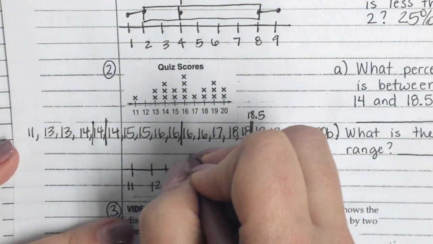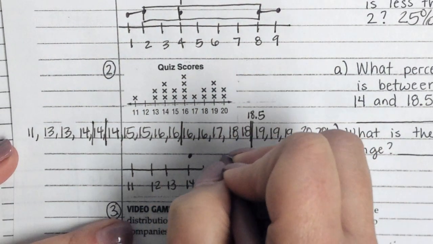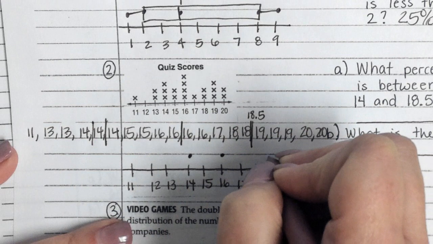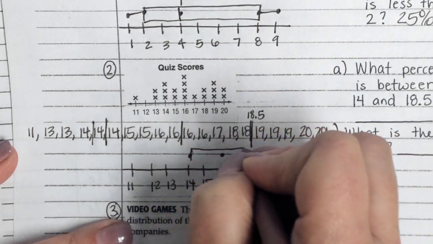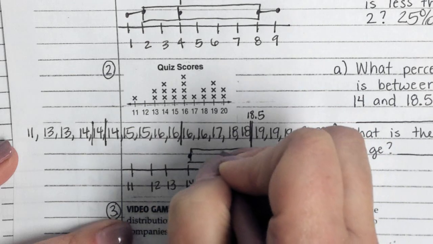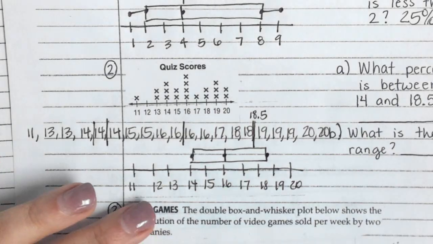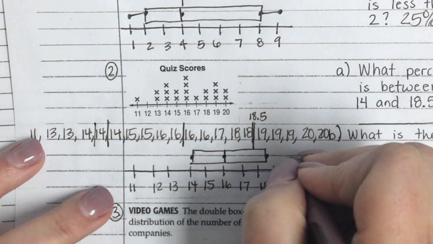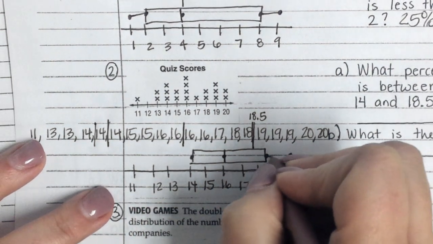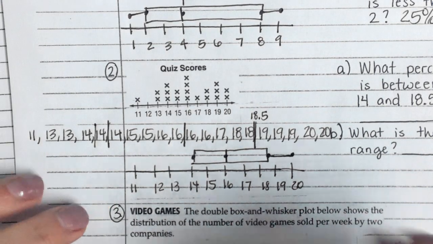So we're going to mark those first: 14, 16, and 18.5, which is going to be between 18 and 19. You don't have to actually write it on your number line, just put it in between 18 and 19. What's my highest value? 20. And my lowest value? 11.